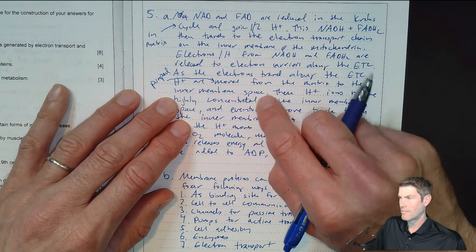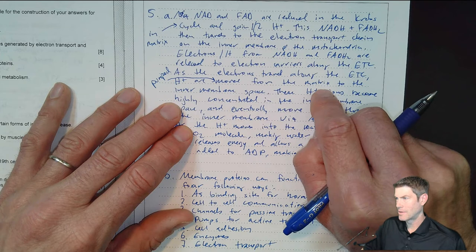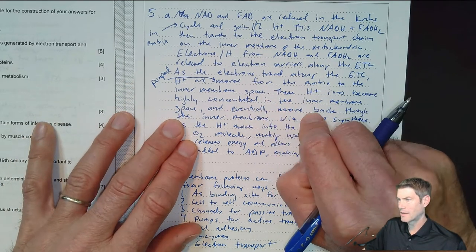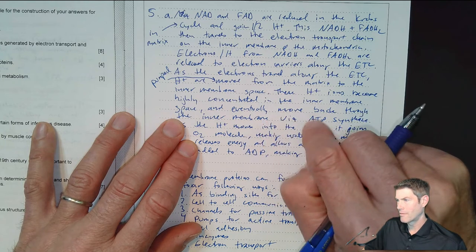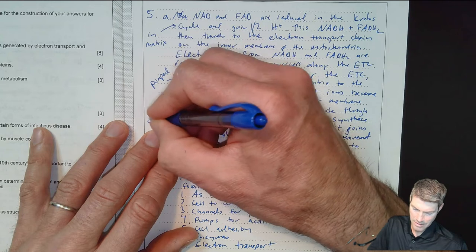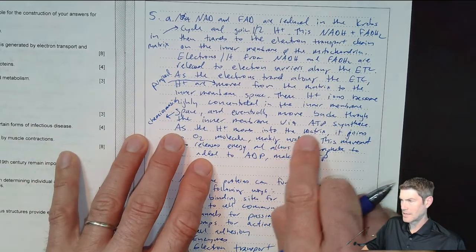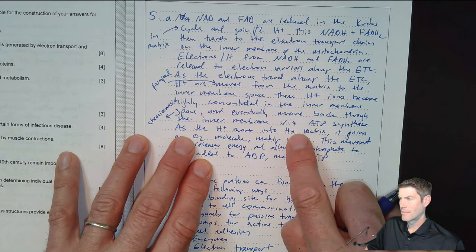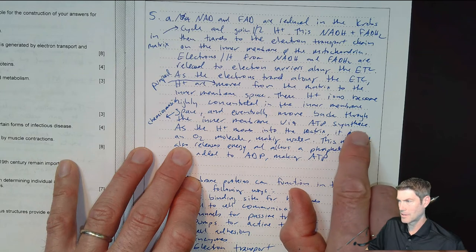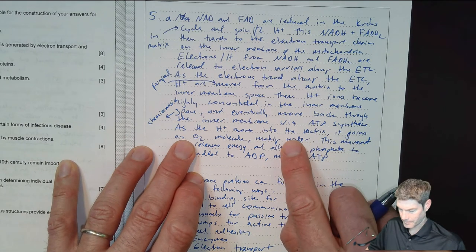From the matrix to the inner membrane space, and then we know these hydrogen ions become highly concentrated in the inner membrane space and eventually move back through the inner membrane via ATP synthase. And this is the chemiosmosis. That's called chemiosmosis. And as they do that, as the hydrogen moves into the matrix, it joins an oxygen molecule, and that makes water.